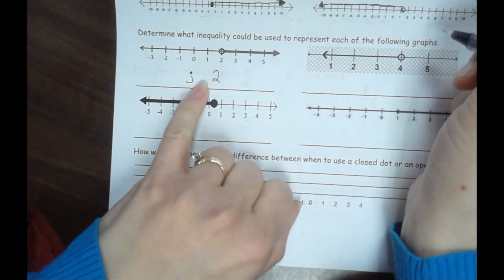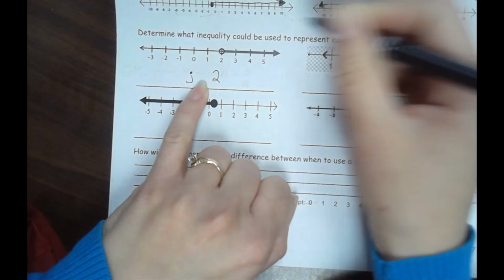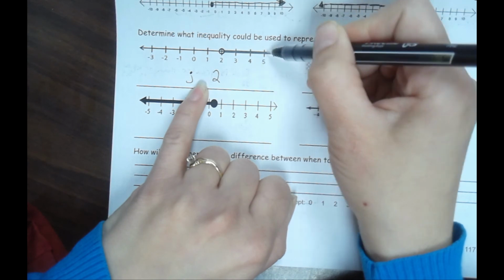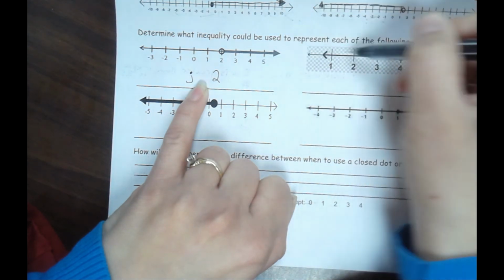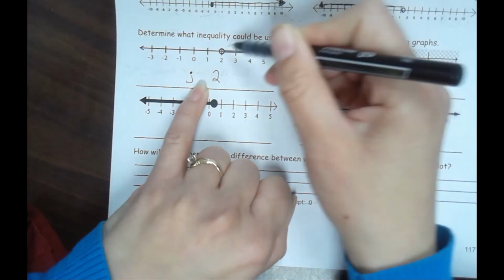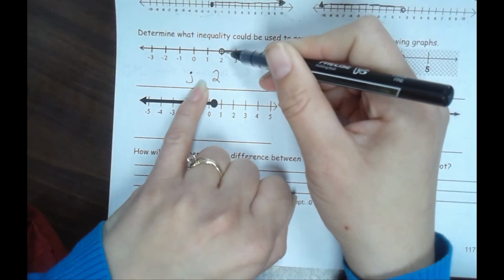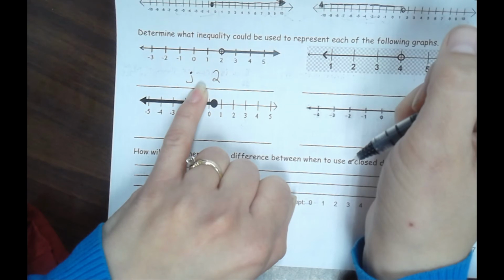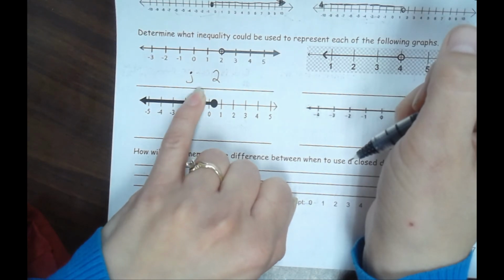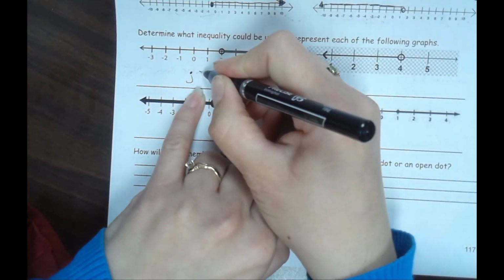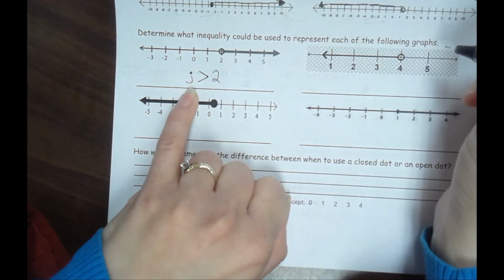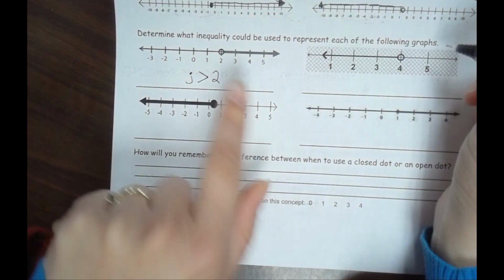Now I just need to decide what J is. J is all these numbers. So J could be 3, 4, 5, 3.5, 1,000, all the way up this direction. Anything bigger than 2. So which way does my mouth need to be facing so that I am showing an inequality that J is larger than 2? That means the mouth needs to be open towards J. J is everything greater than 2, but not 2 itself.